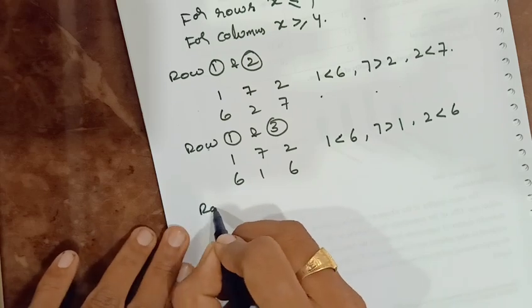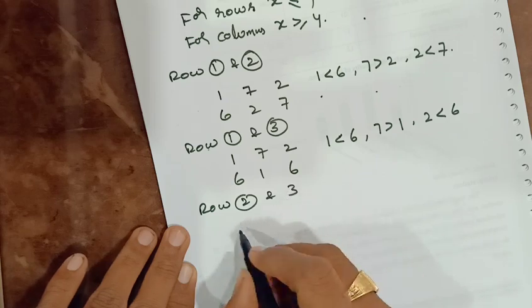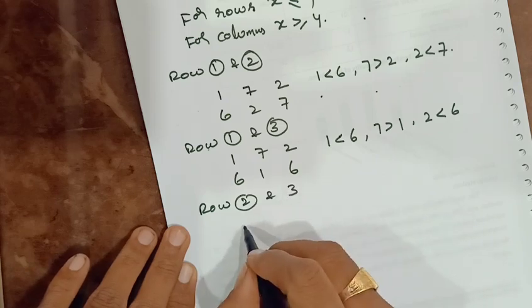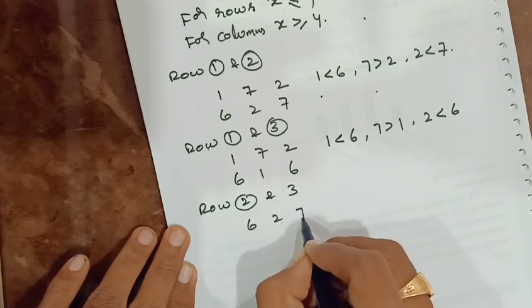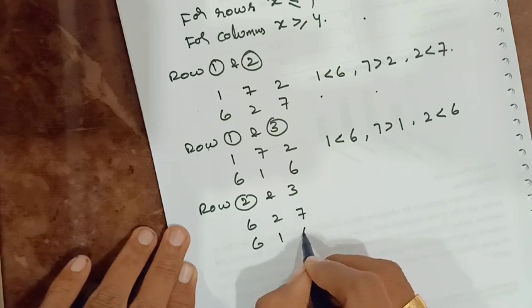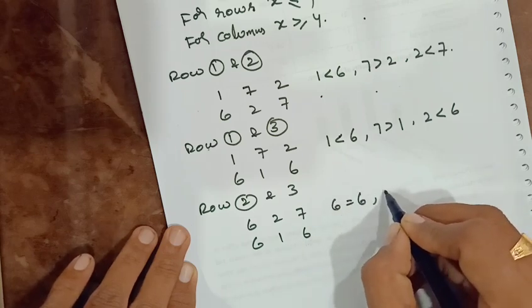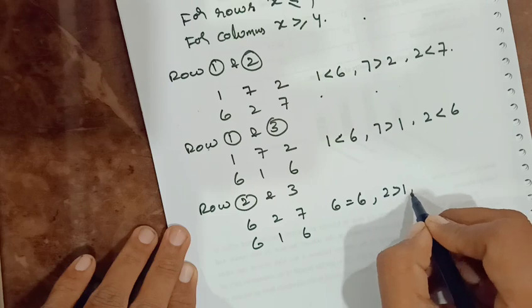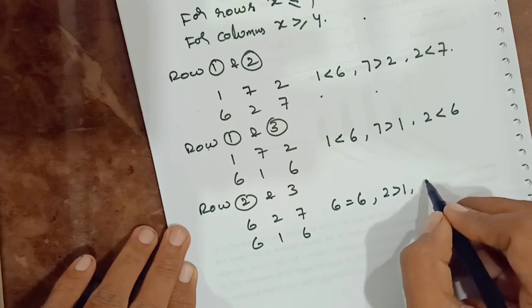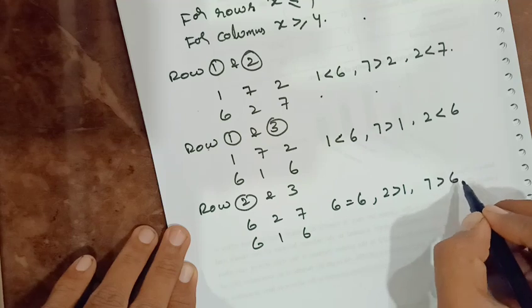Now for rows 2 and 3, row 2 is 6, 2, 7 and row 3 is 6, 1, 6. Here 6 is equal to 6, 2 is greater than 1, and 7 is also greater than 6.